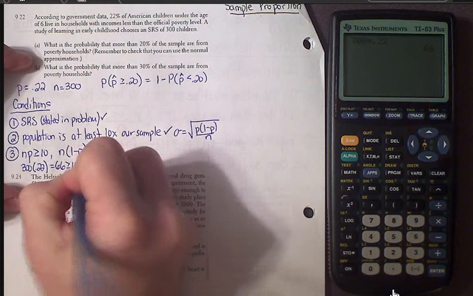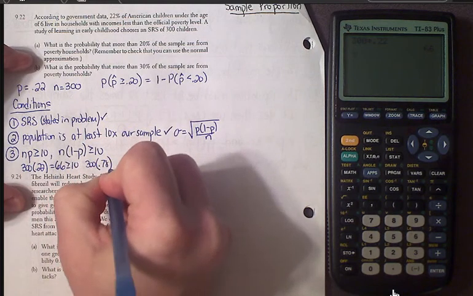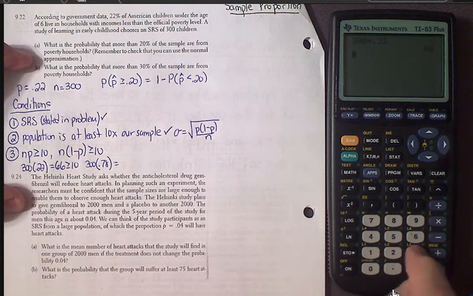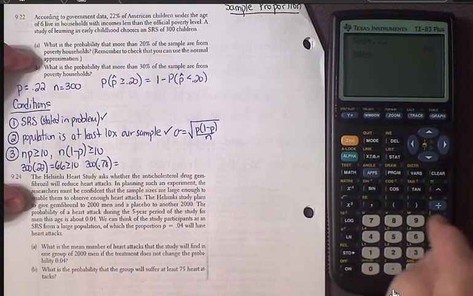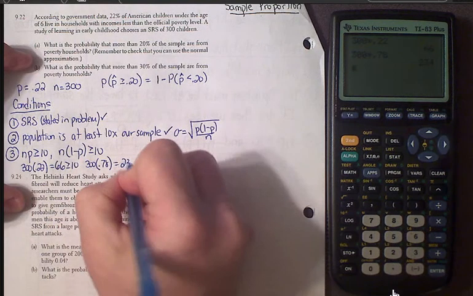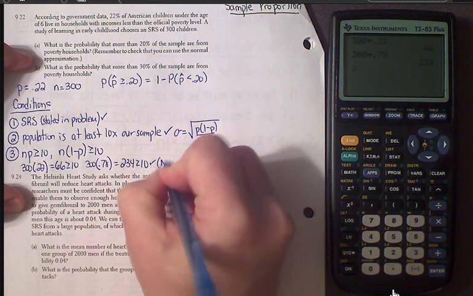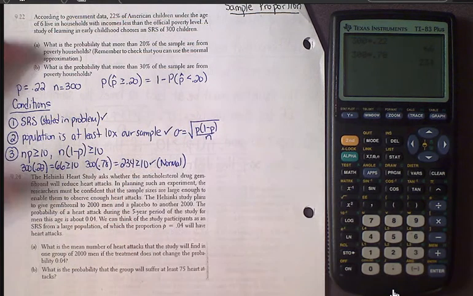Then 300 times 0.78 is definitely going to be greater than 10; it's 234, which is greater than or equal to 10. So we're good, and this allows us to assume that things are normal.